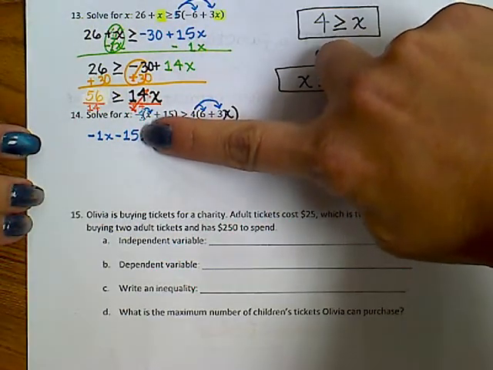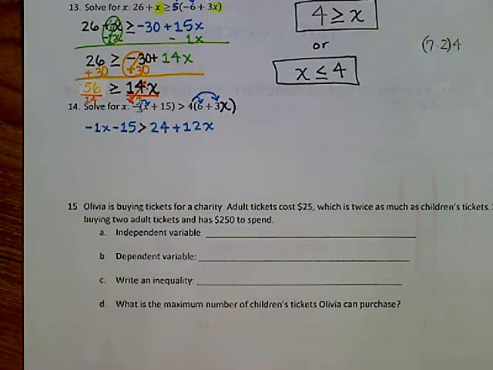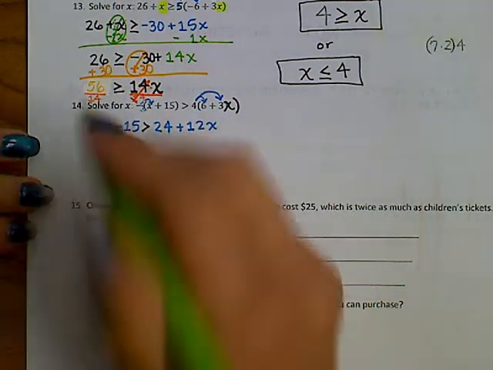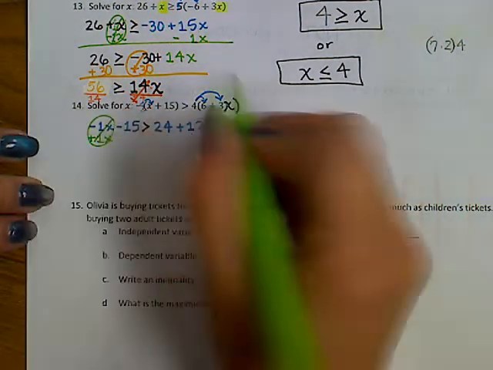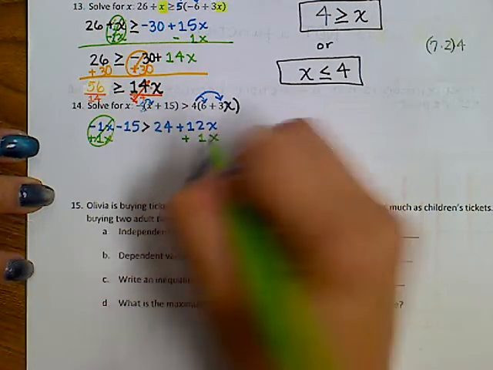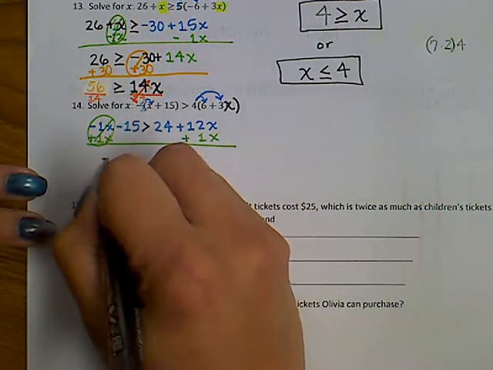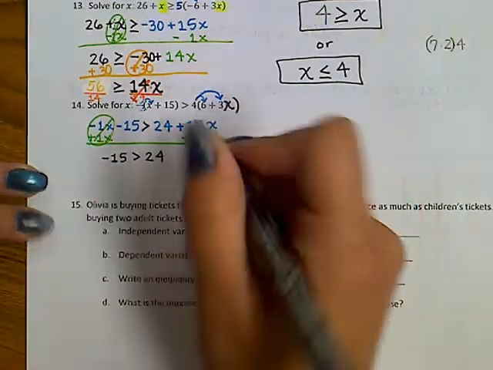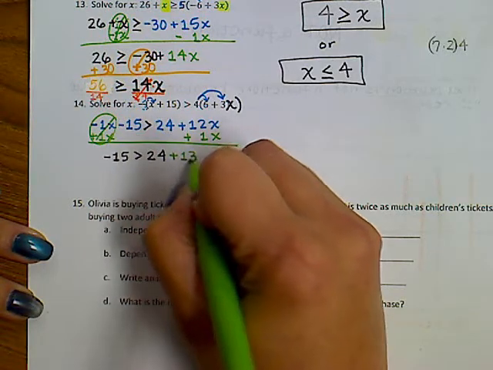Well, I don't have any like terms on this side or on that side. So let's move all of our variables to one side. I think I'm going to move this negative 1x by adding 1x. Let's eliminate that. Add 1x. And let's get negative 15 is greater than 24. And then that should now give me a positive 13x.